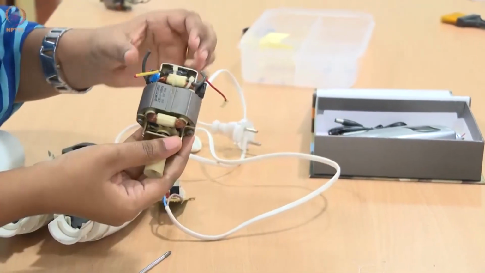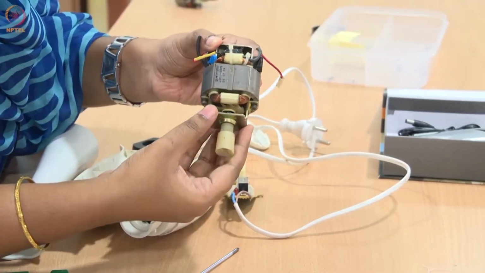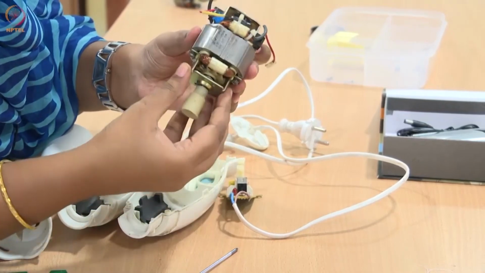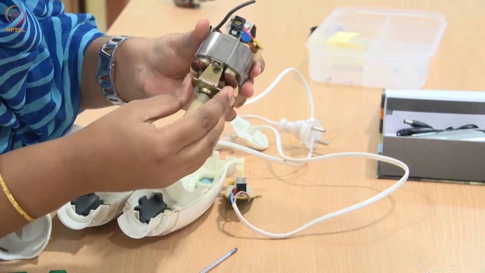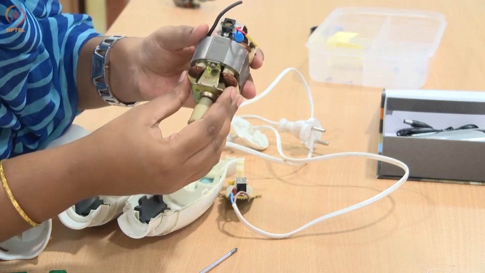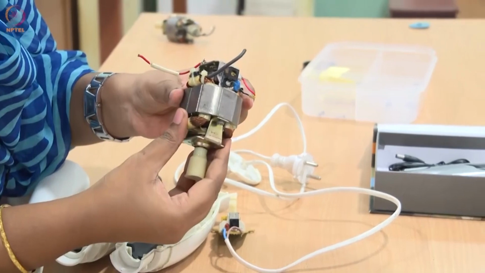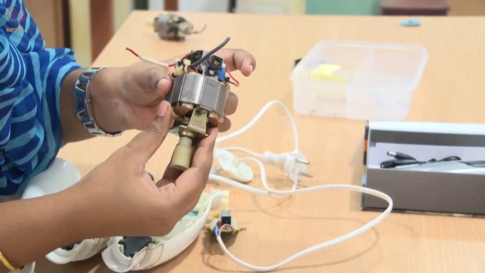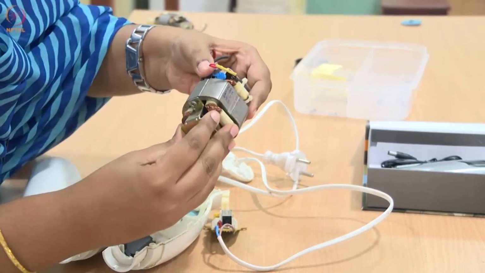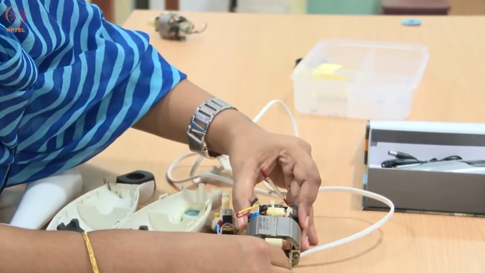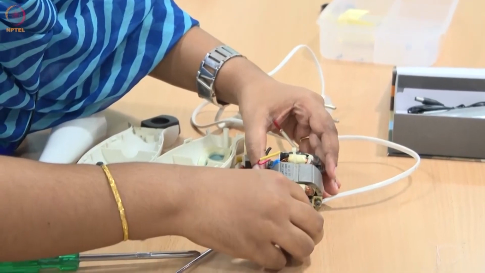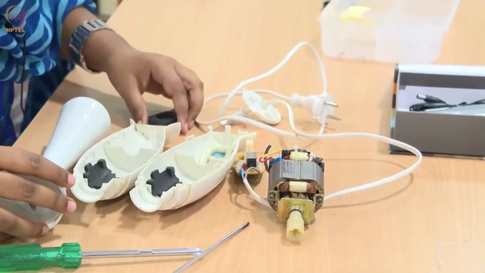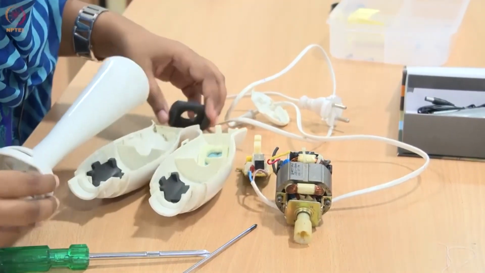And finally, we saw the universal motor, wherein we saw its parts. I have not dissected the entire motor owing to the time restriction, but please look at the individual parts of a universal motor. This can be used for both AC and DC. It is actually a commutator series AC motor. So we are going to put everything back.